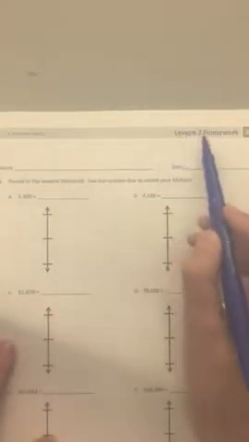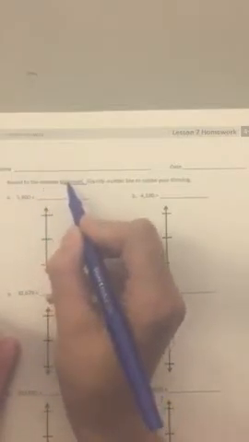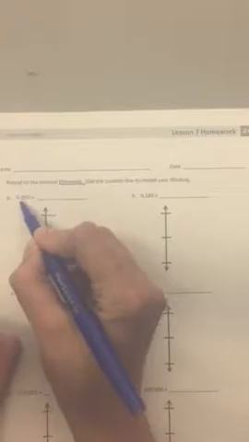Okay, so this week we're talking a lot about rounding numbers to a given place value. So this is lesson 7 homework, and their task is to round to the nearest thousand. Now, I have the number 5,900. So the rule is that you need to look at what you're rounding to. You're rounding to the thousand and underline that place value. So we underline the 5 because that's in the thousands place.